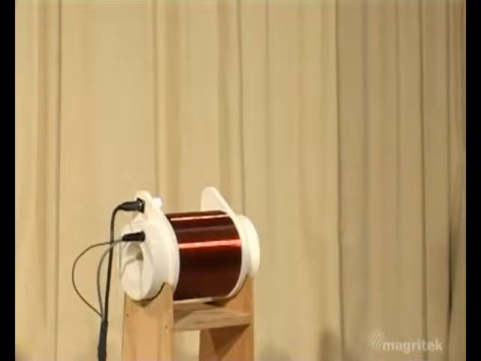My name is Paul Callaghan, and in this series of videos we're going to be looking at some of the basic ideas behind nuclear magnetic resonance and magnetic resonance imaging. And to help us look at those ideas, we've got this apparatus here behind me. It's a very simple nuclear magnetic resonance apparatus which can demonstrate most of the basic principles we need to understand in order to appreciate what magnetic resonance imaging and nuclear magnetic resonance can do.